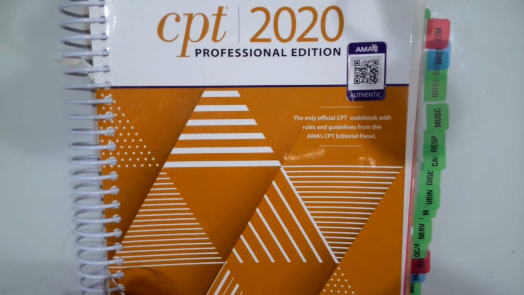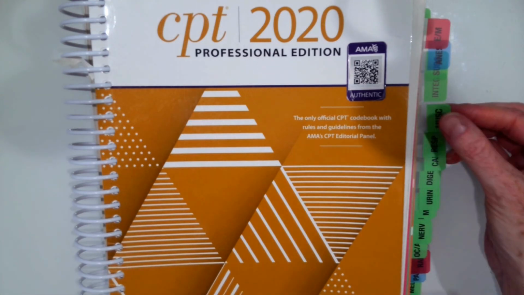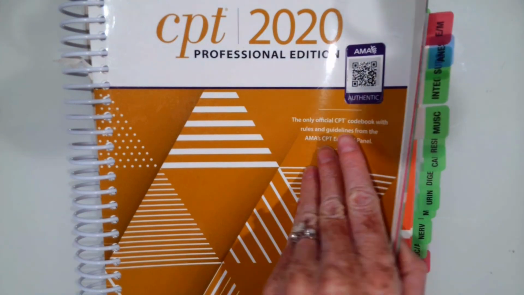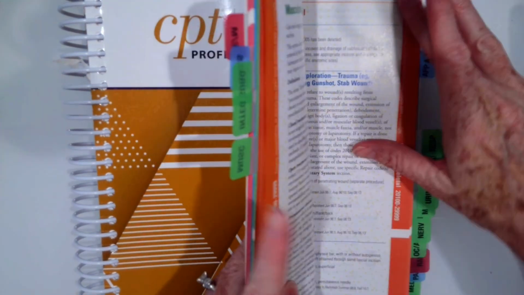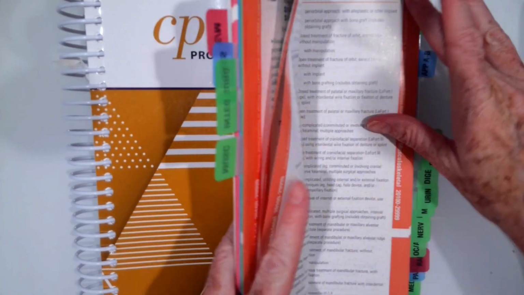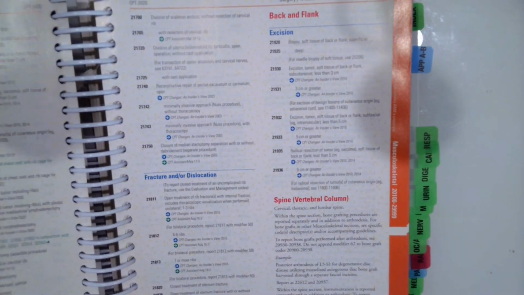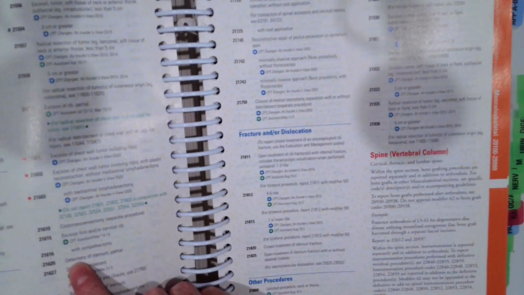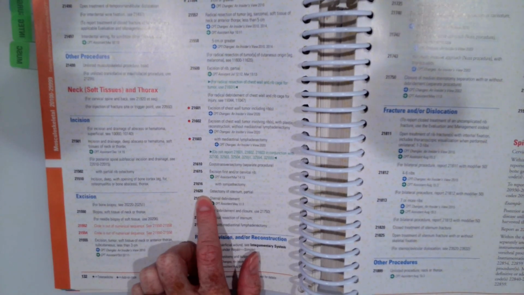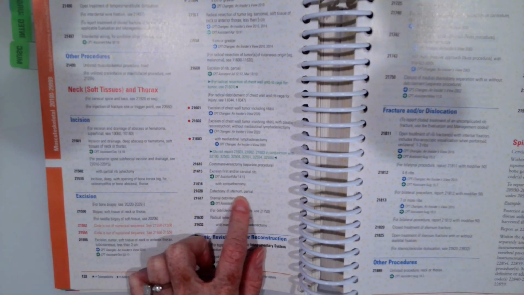Again, partial osteectomy of the sternum. Okay, hopefully you guys found the code and you assigned code 21620, which is osteectomy of sternum partial. So that is the correct code, 21620, osteectomy of sternum partial. And how we found that is in our index.